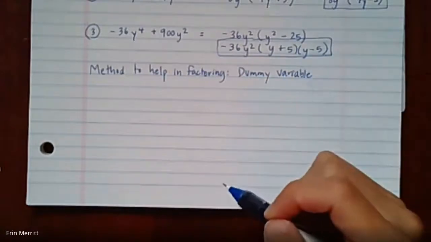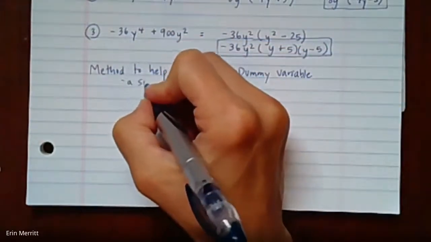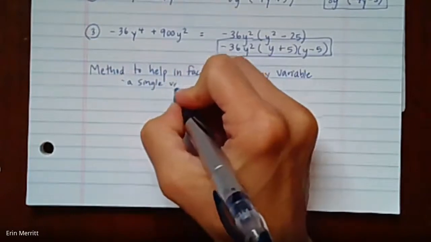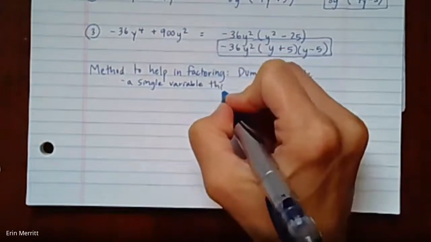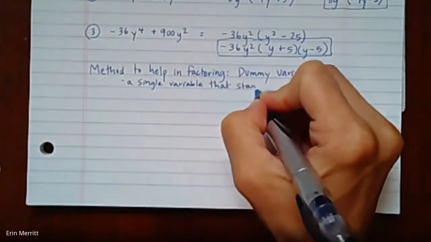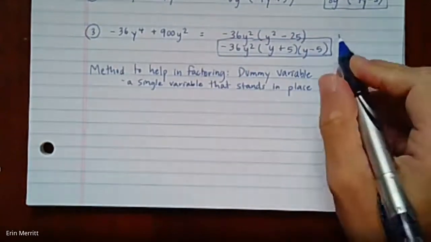All right. So what a dummy variable will do here is it's a single variable that stands in place of an expression.